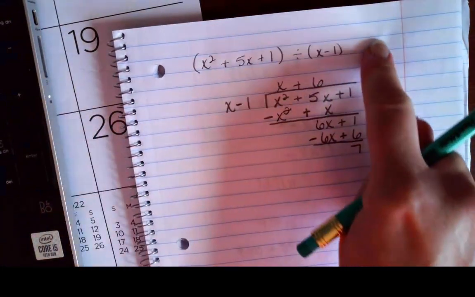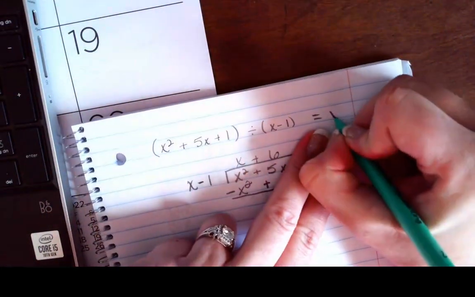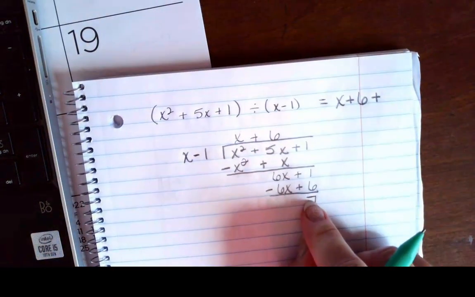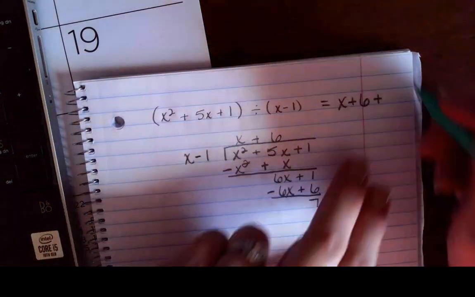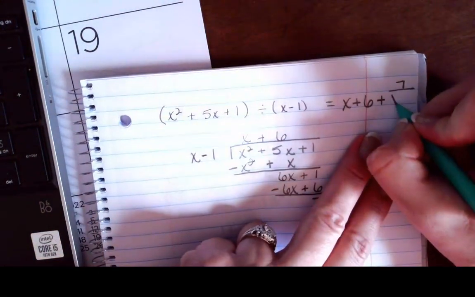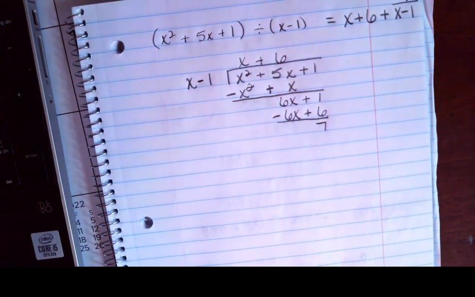So when I divide this, my answer is going to be x plus 6. And then plus, always put a plus. I don't care if this is negative or not. Put a plus right here. What's your remainder? Your remainder is 7 over what did you divide by? X minus 1. Okay, so that is example 1.